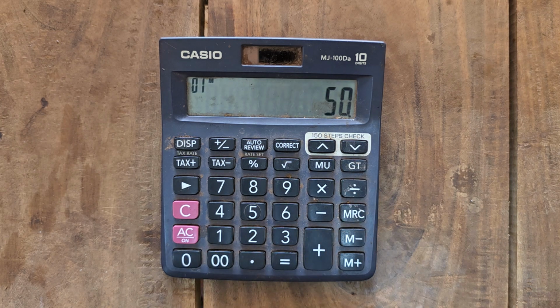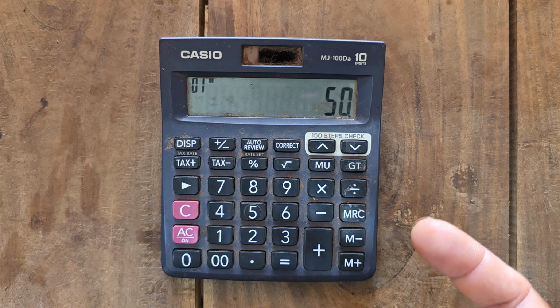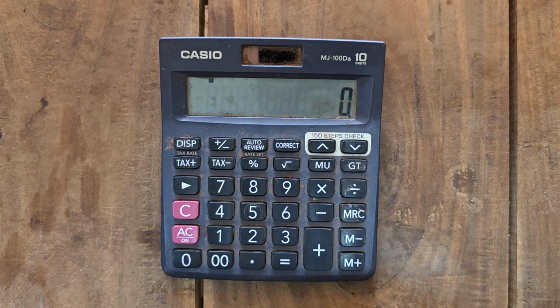So in this way you can simply add values to memory like this. So this is very useful while you are calculating different types of product items.